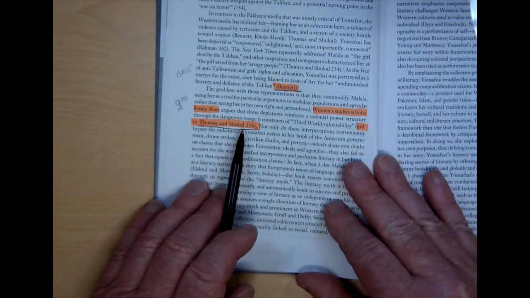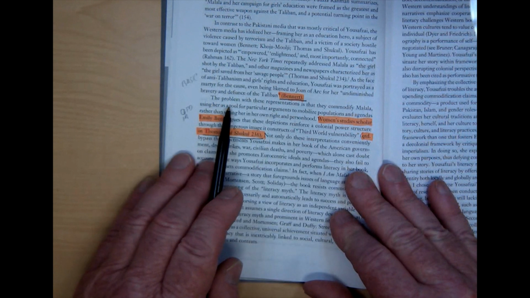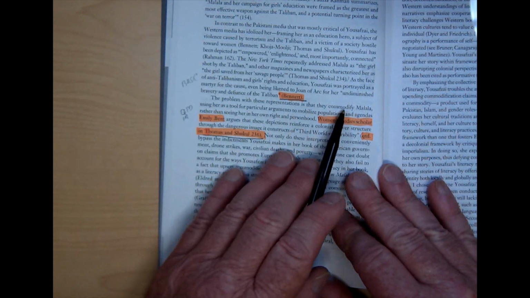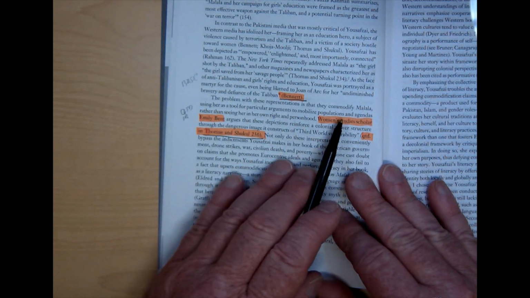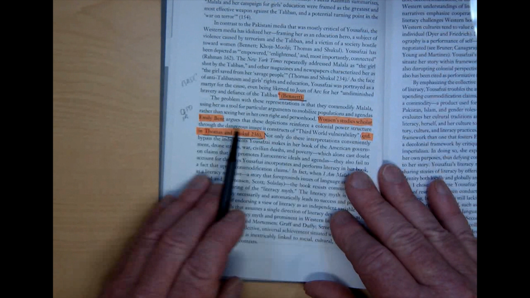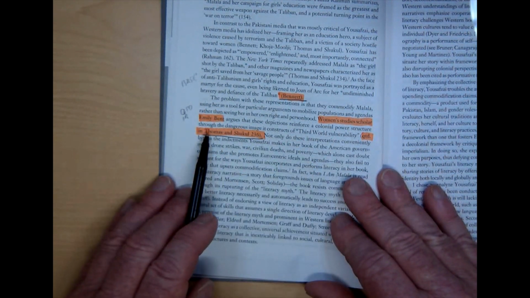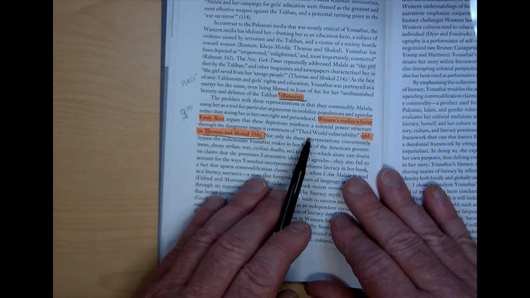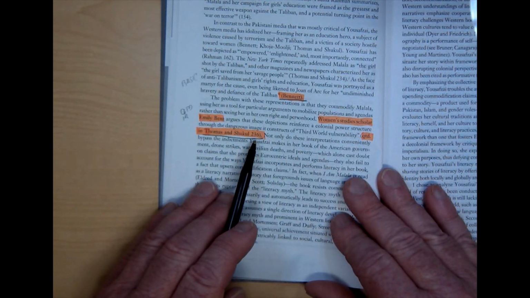Here, I want to walk through this because this comes up a lot. The problem with these representations is that they commodify Malala, using her as a tool for particular arguments to mobilize populations and agendas rather than seeing her in her own right and personhood. Women's studies scholar Emily Bent argues that these depictions reinforce a colonial power structure through the dangerous image it constructs of third world vulnerability. Quoted in Thomason, Shakul, 236.